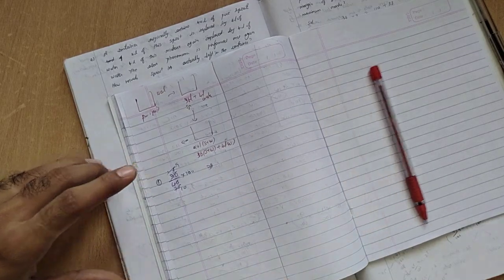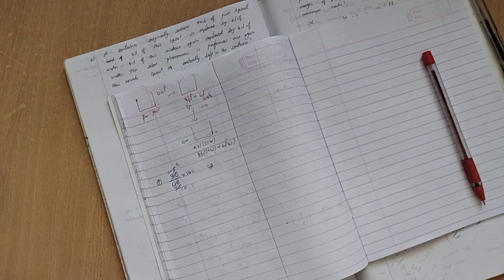I think I may be making some kind of mistake, but this is one of the easiest questions. Okay, 40 liters, we just take 40 liters.